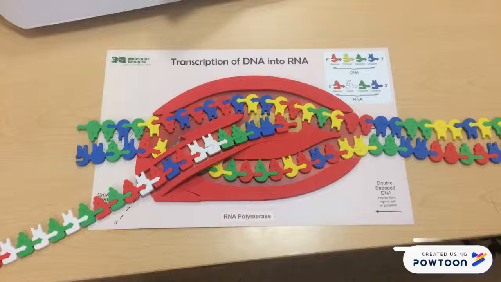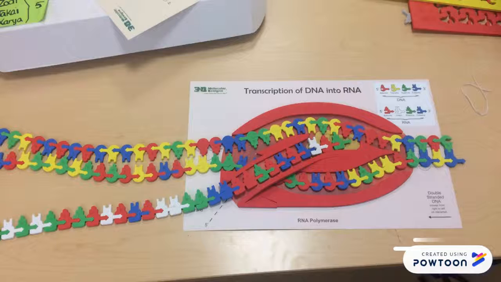tRNA transfers amino acids to the ribosomes where proteins are synthesized, and rRNA are sets of proteins that form the ribosomes. DNA strands consist of deoxyribose sugar, two strands, and C, G, A, and T bases, while RNA contains ribose sugar, one strand, and C, G, A, and U bases.